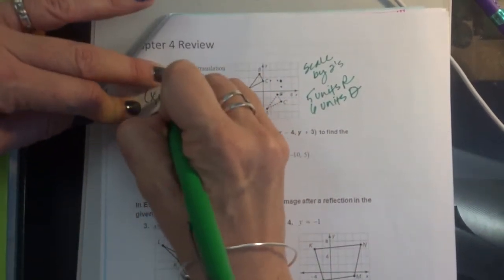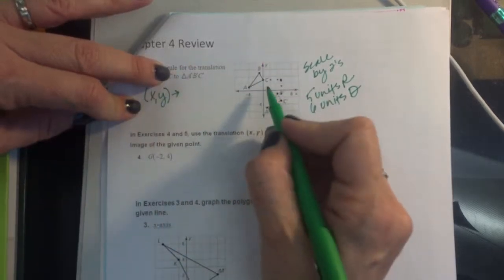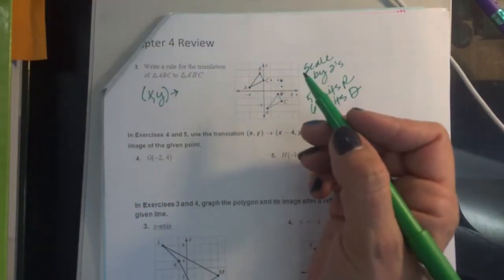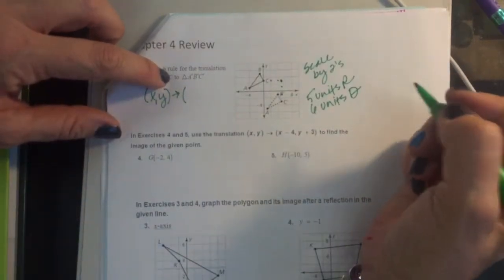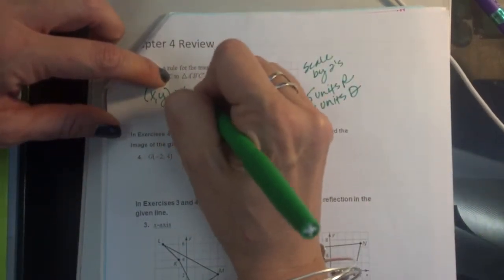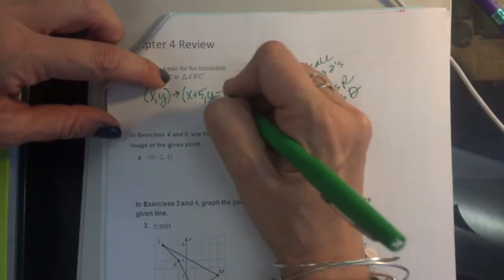You can say all the XY pairs, and I'm just going to assume that all the other pairs did the same thing. I've counted it for one of the points. It should be the same for the other. If I want to write it in coordinate form, it's going to be x plus 5, y minus 6.